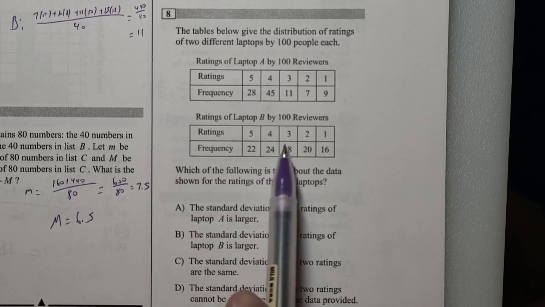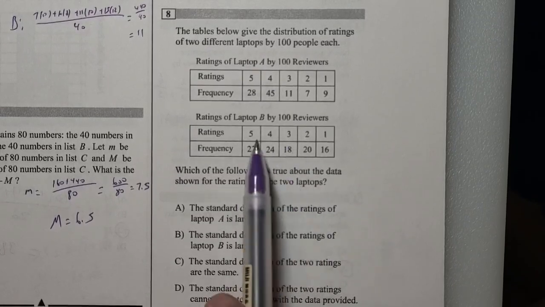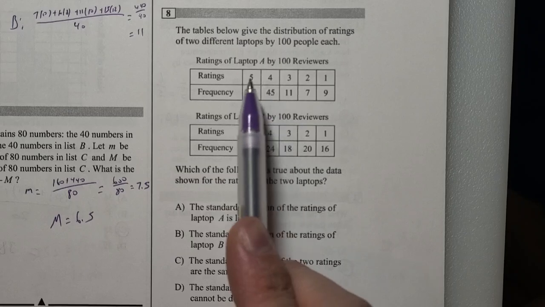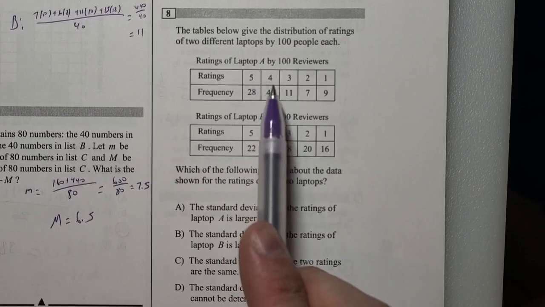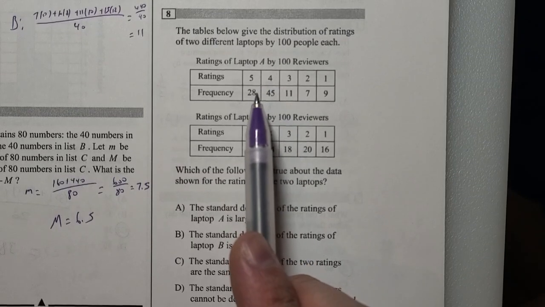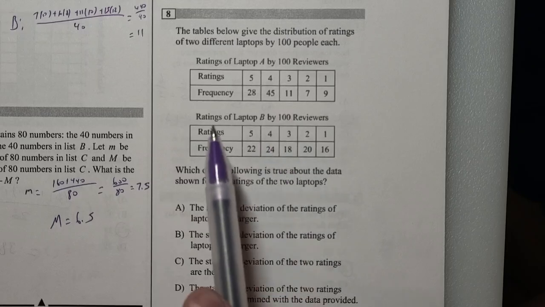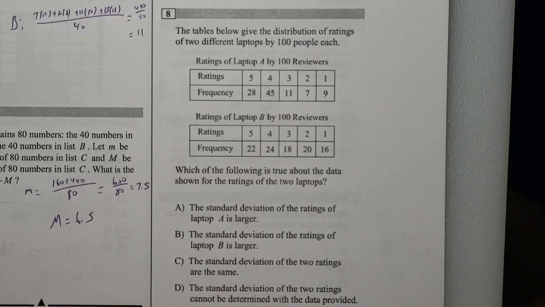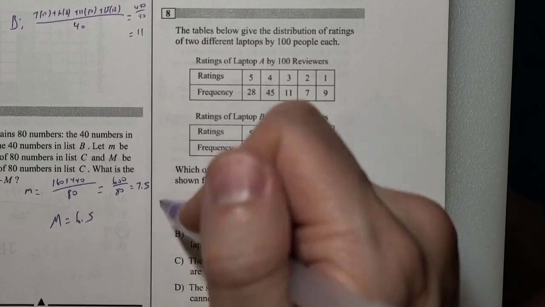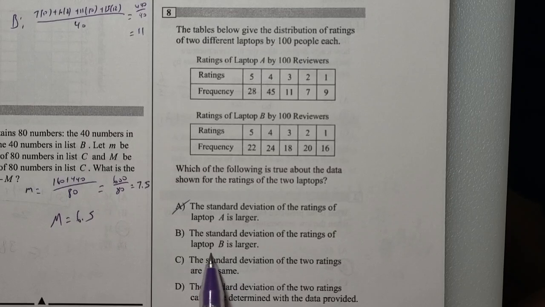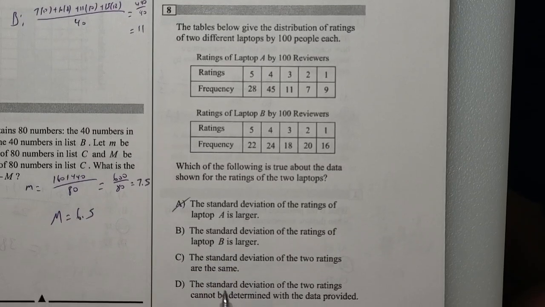Since this one is more spread out, is what I'm trying to say, versus here, it's more clustered in the 5 and 4, right? So the standard deviation of B would be larger. So not A, and I just said B would be true, so let's hold that off.